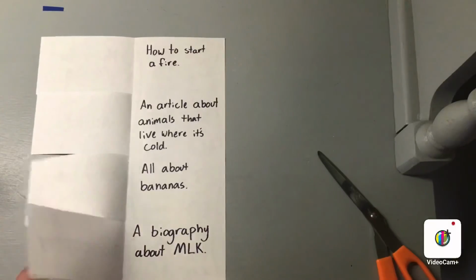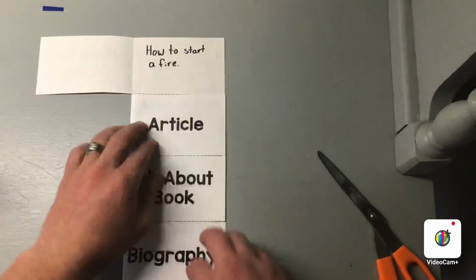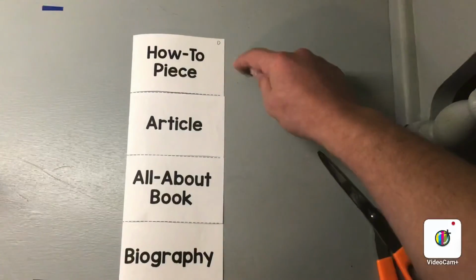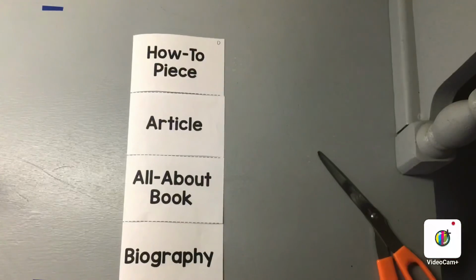So what I want you to do, I'm going to close these back up so you can see these again. You're going to do just like I did. You're going to write a how-to piece, a story that you think might be interesting about how to do something. A story you think that might be interesting as an article, so maybe a little bit of a shorter topic, something that you would like to learn about. So like I would like to learn about the animals that live in cold weather. And then an all about book, something that you think would be interesting to learn all about how something grows or all about a life cycle or something like that.